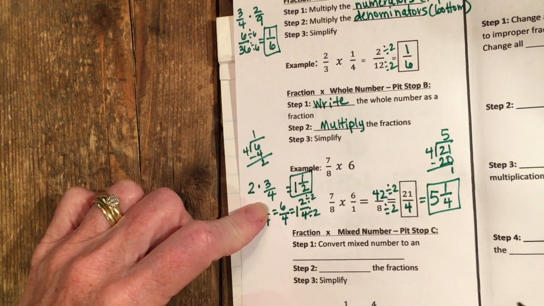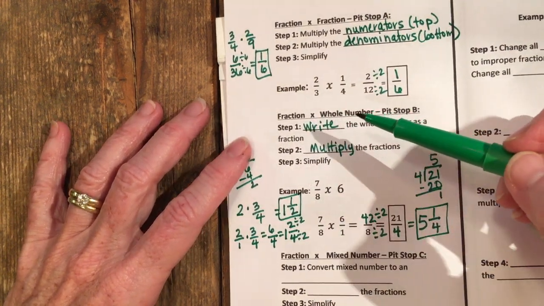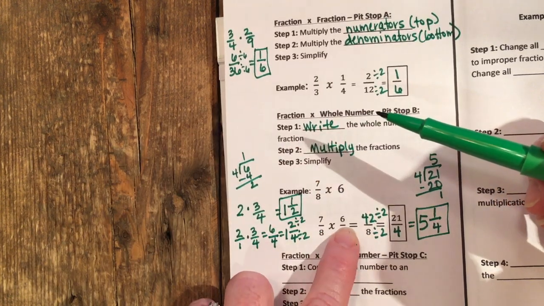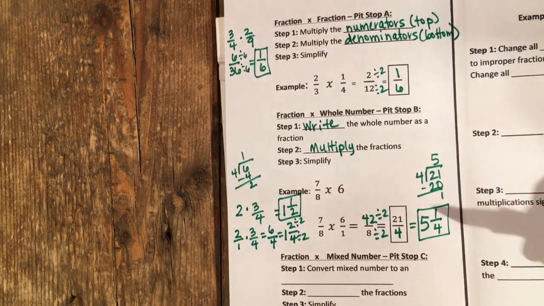All right? So when you're multiplying a fraction times a whole number, the first step is to change that whole number first into a fraction and then multiply like you were doing before. Then, as always, don't forget to simplify.